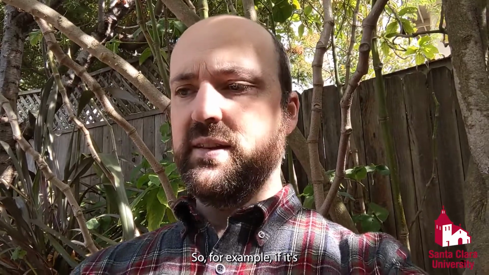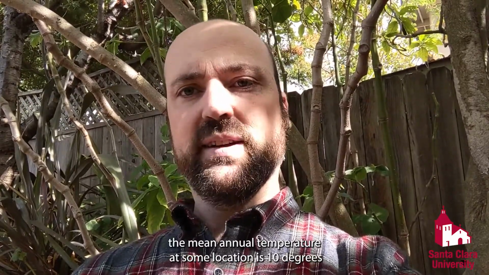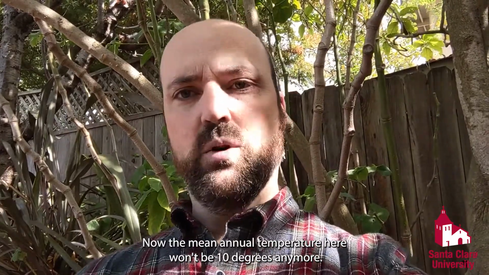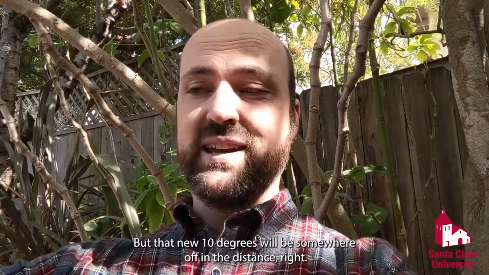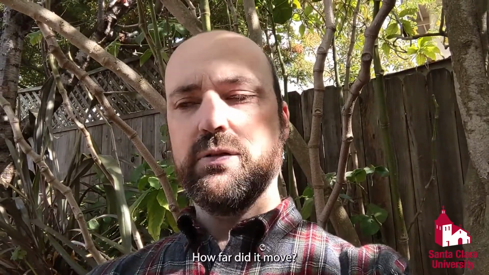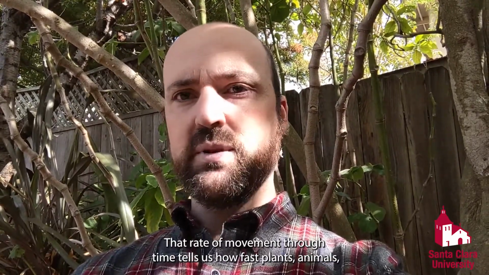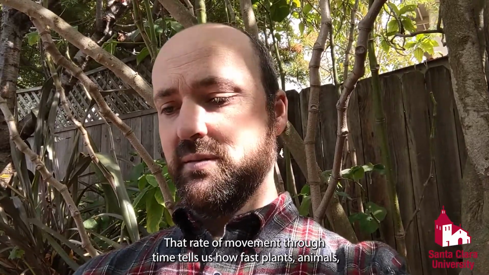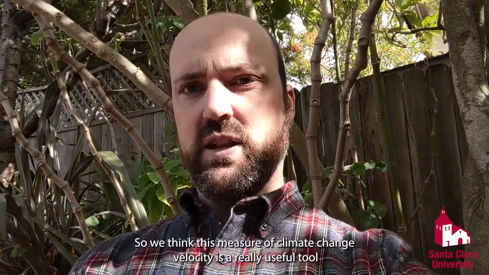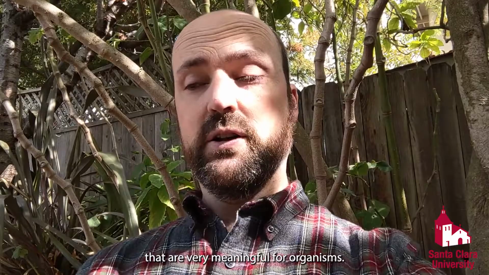So, for example, if the mean annual temperature at some location is 10 degrees, and then climate warms, now the mean annual temperature here won't be 10 degrees anymore, but that new 10 degrees will be somewhere off in the distance, right? Maybe it moved up a mountain, or maybe it moved towards the pole. How far did it move, right? That rate of movement through time tells us how fast plants, animals, everything needs to move in order to stay in the climate conditions that it prefers. So we think this measure of climate change velocity is a really useful tool to describe climate change in units that are very meaningful for organisms.